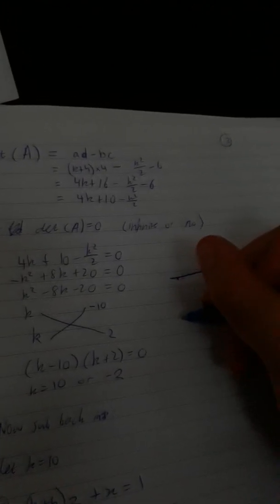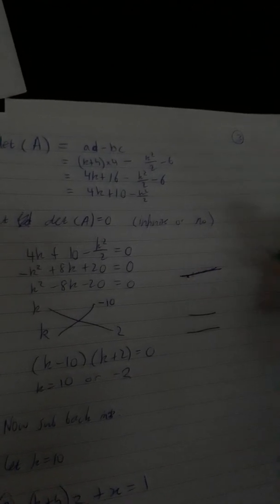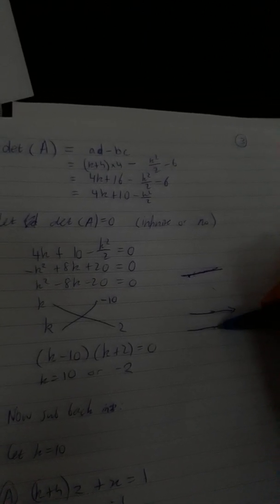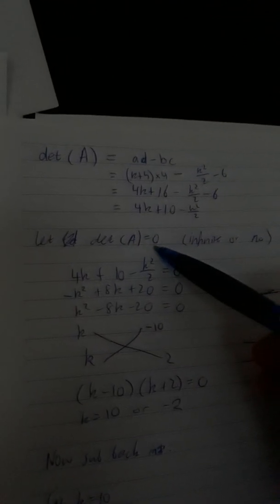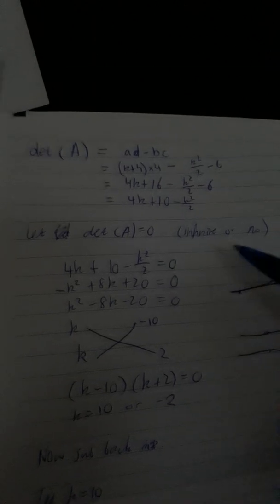If it's parallel, pretend that's exactly parallel, then they'll go on forever and never touch. No solutions. You just have to know that if the determinant of this matrix equals 0, there'll be either infinite solutions or no solutions.